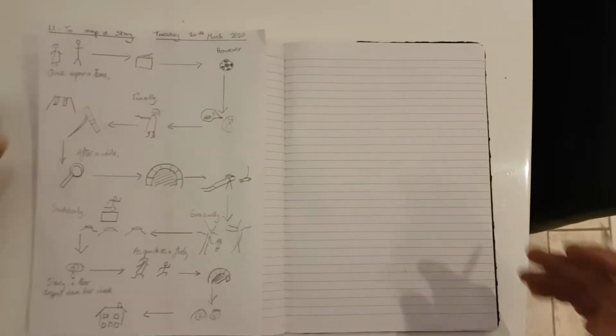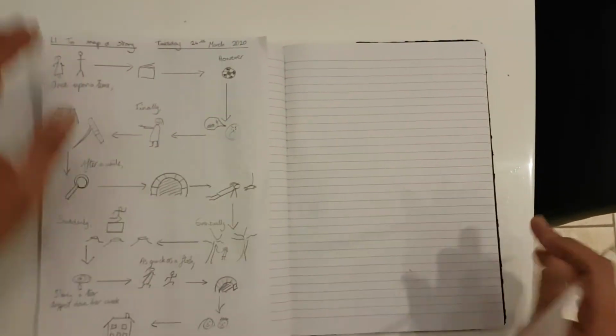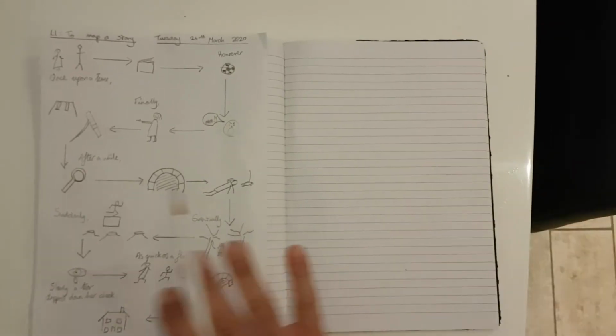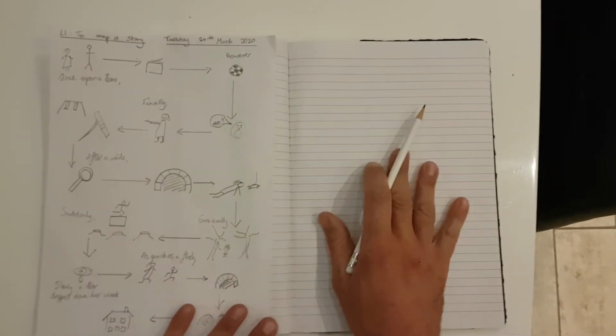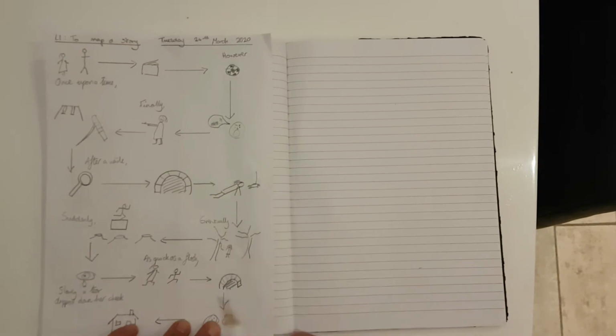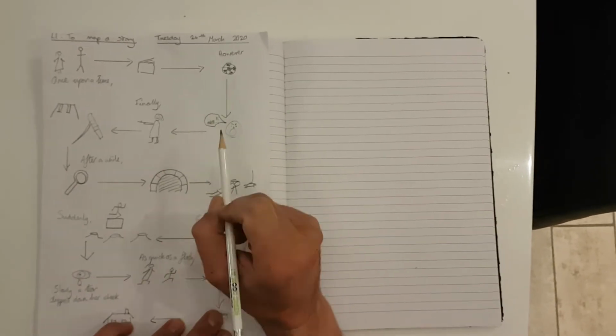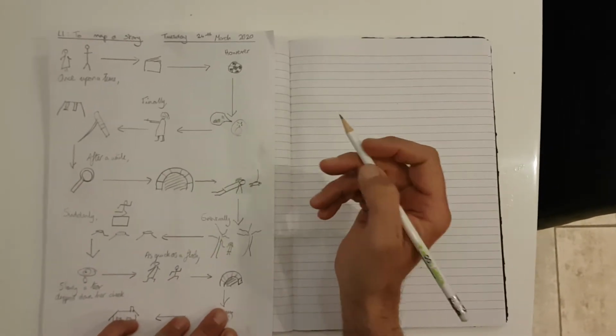Morning, year three. Right, today we're going to be writing our story. You will need your story map from the day before and you'll need your booklet to write in. First job is going to be putting in the paragraph breaks.